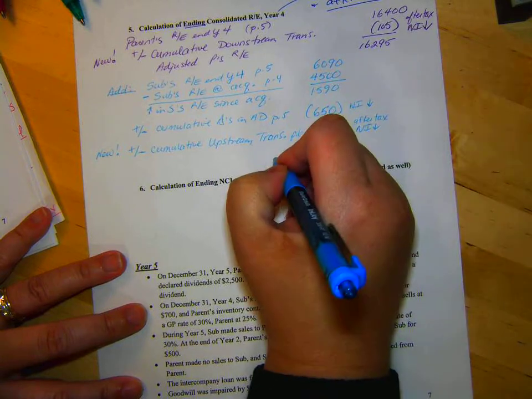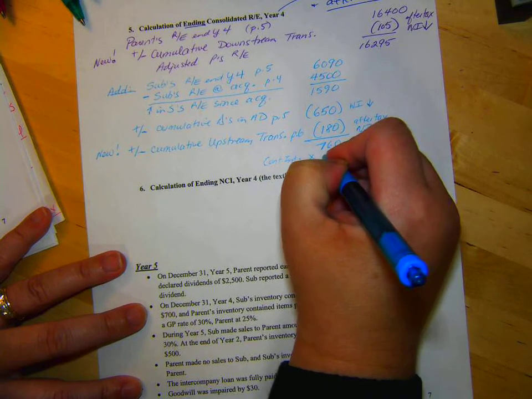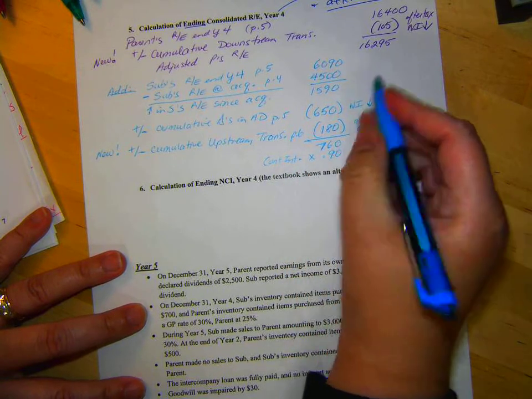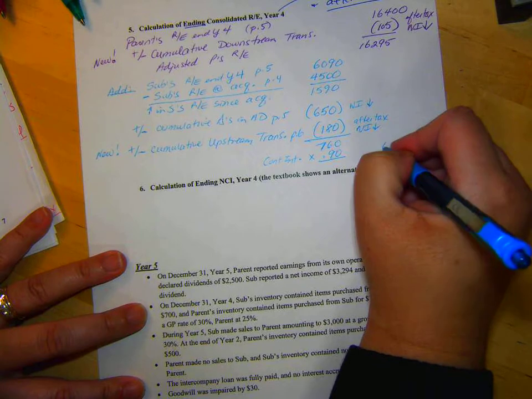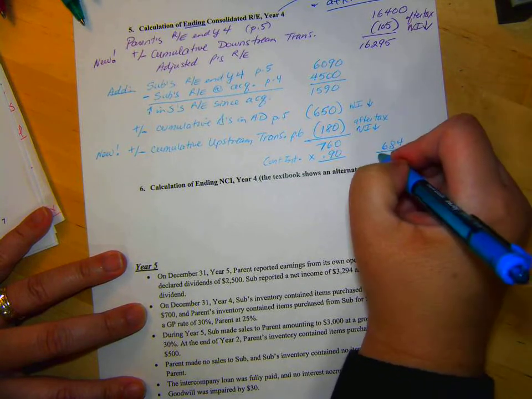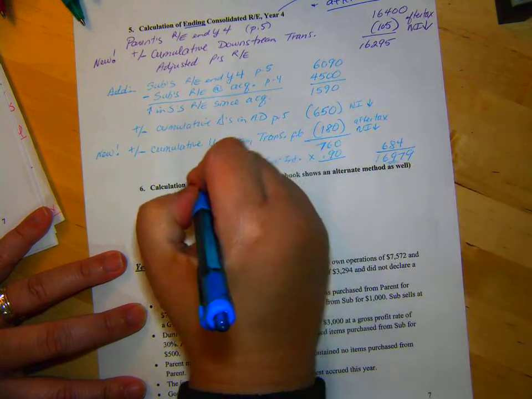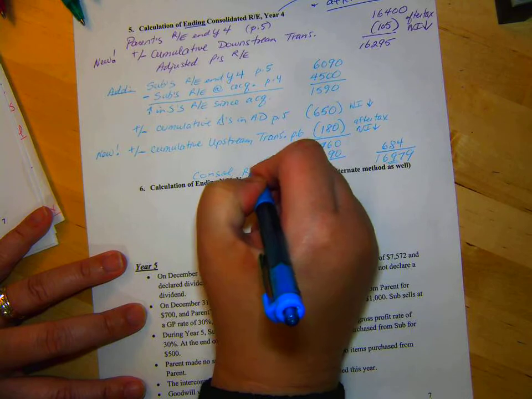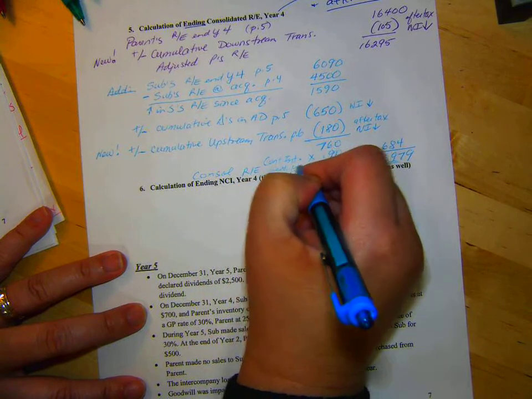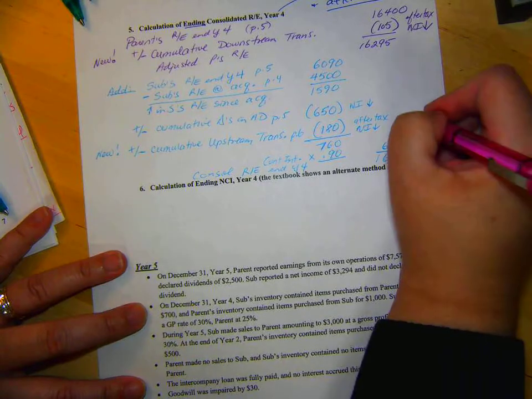Then we have to take controlling interest of 0.90 to get 684. And that gives 16,979. And that's consolidated retained earnings end of year 4. And this is going to go on the balance sheet.